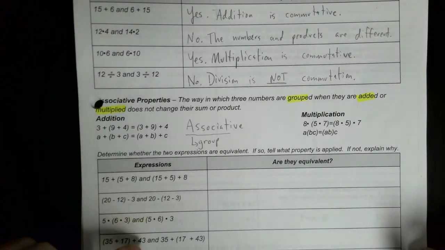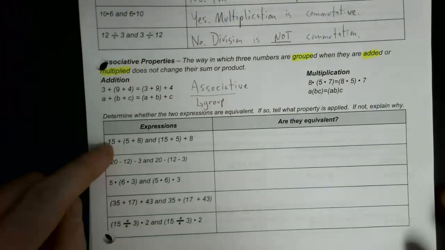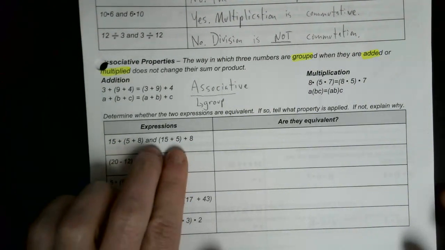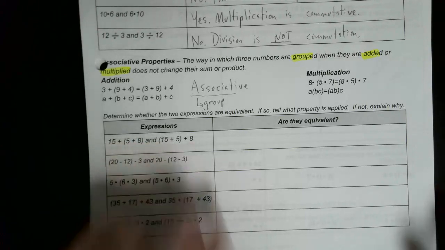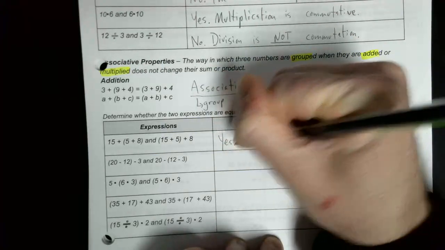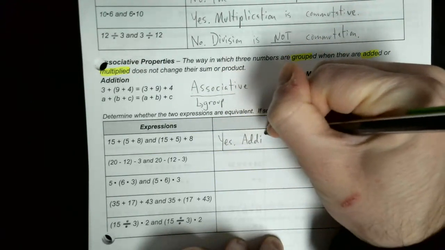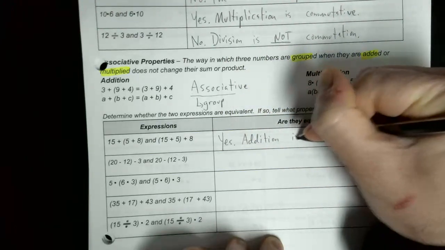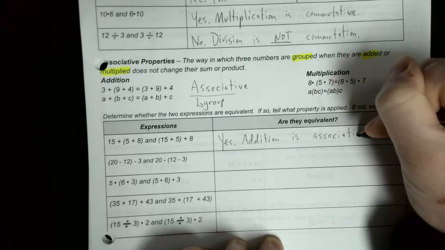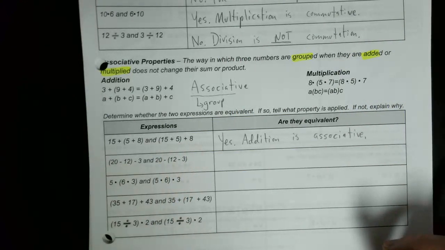So let's see if we can find some equivalent expressions. All right, so we have 15 plus 5 plus 8, 15 plus 5 plus 8. They're just grouped differently. They're both using addition. Numbers are in the same order. Yes, these are equivalent. Why? Addition is associative. We can group the numbers differently. Same order, just grouped differently.